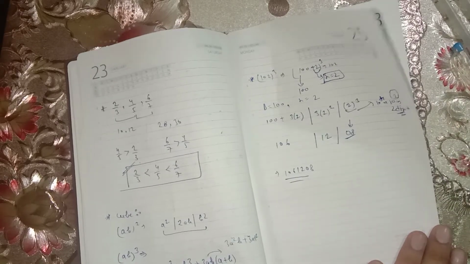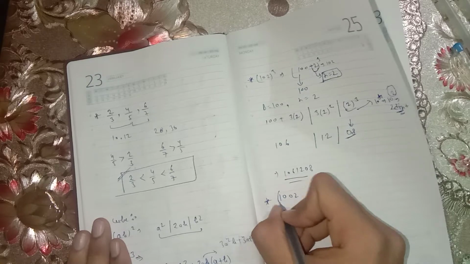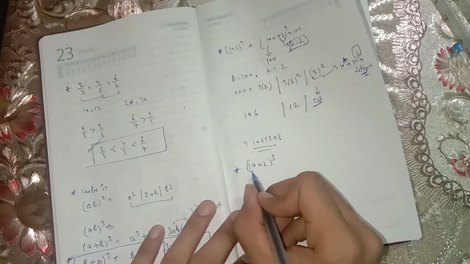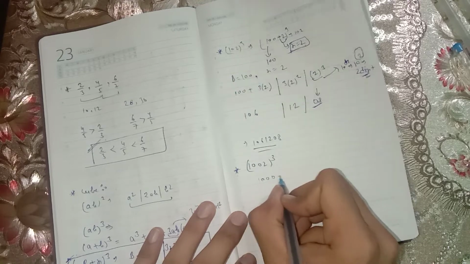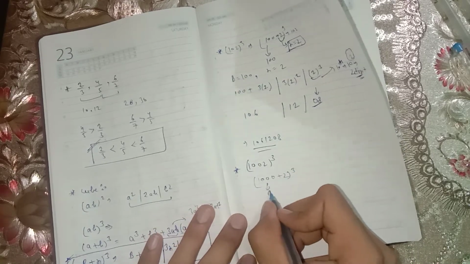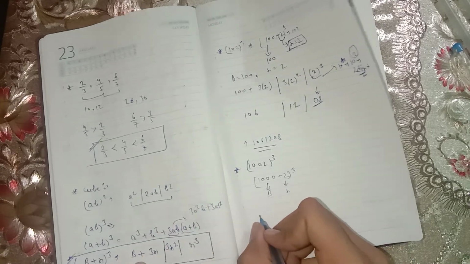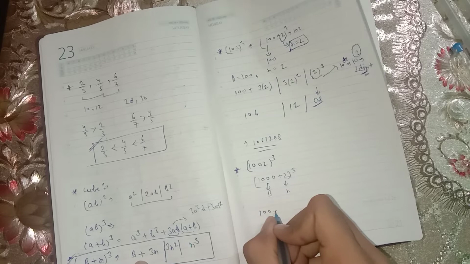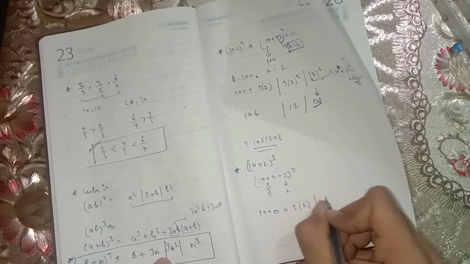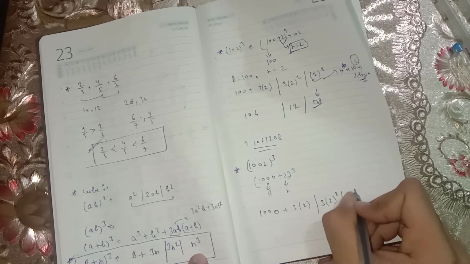Like we are given a question, 1002 to the cube. What you need to do is write it as 1000 plus 2, the whole cube. So b equals 1000 and x equals 2. The formula is b, that is 1000 cube, plus 3 into 1000 square into 2, plus 3 into 1000 into 2 square, plus 2 cube.